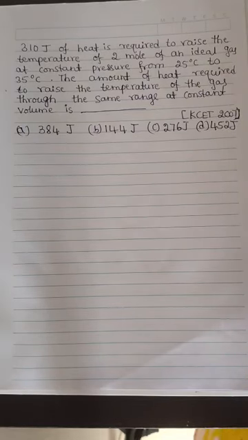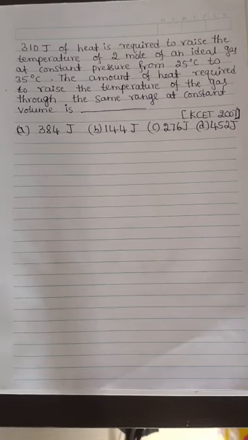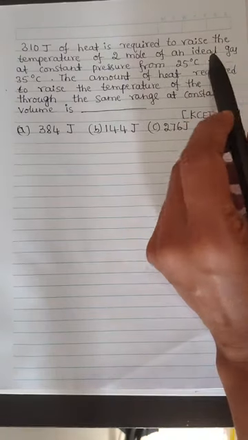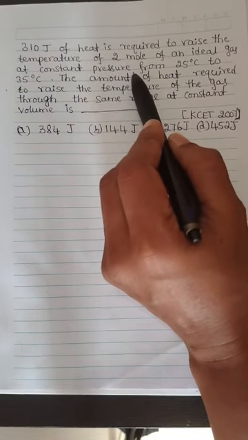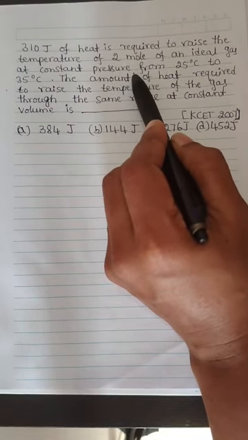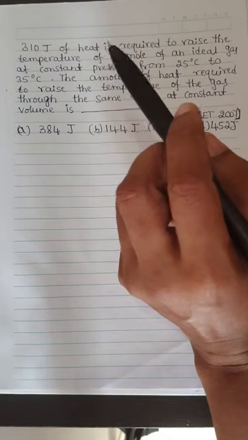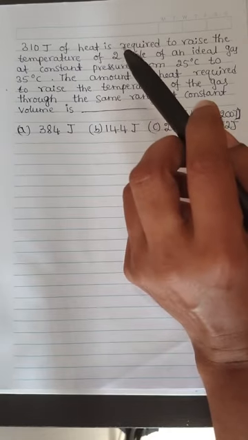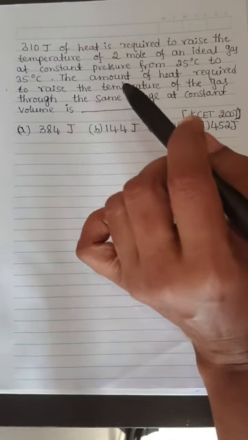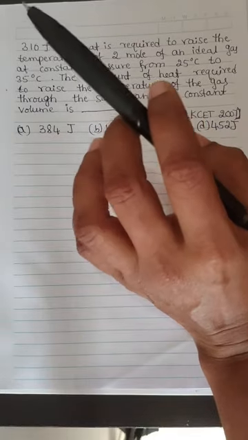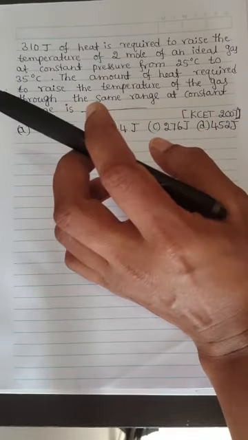Before going to solve the question, let us write down the given things. That is, what is given? 310 joule of heat is required to raise the temperature of 2 mole of an ideal gas at constant pressure. The heat capacity of the gas is the amount of heat that is required to raise a certain amount of that gas by 1 degree.